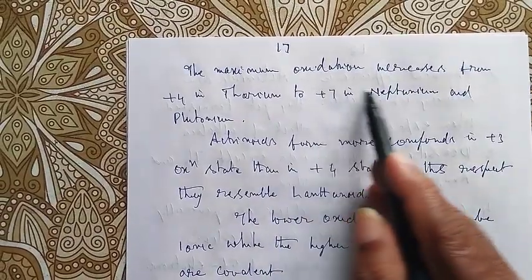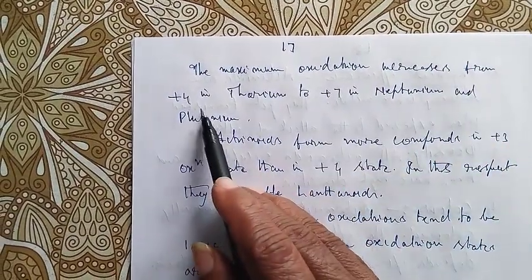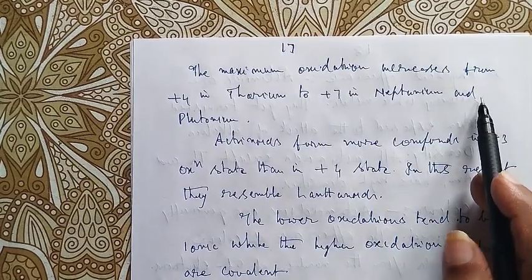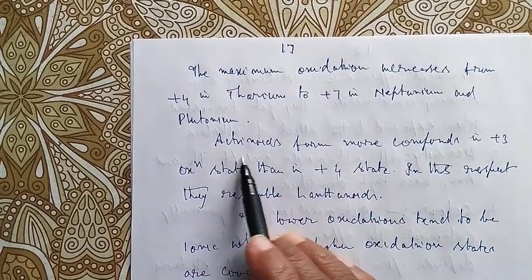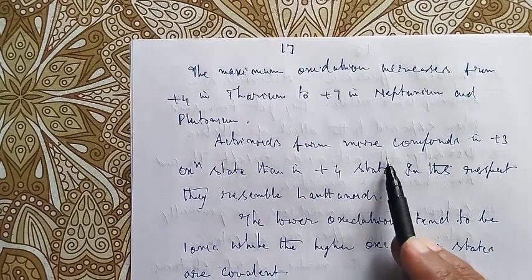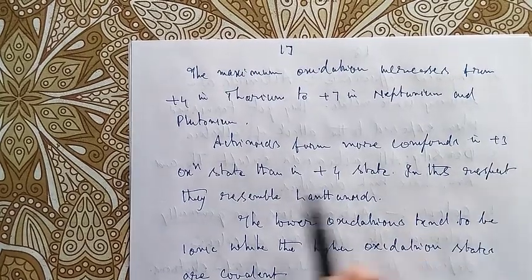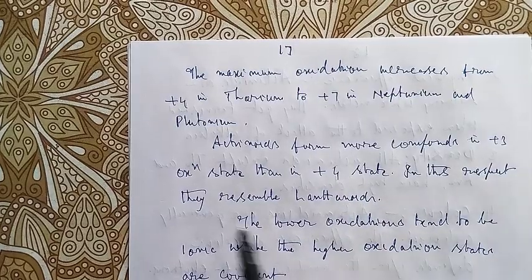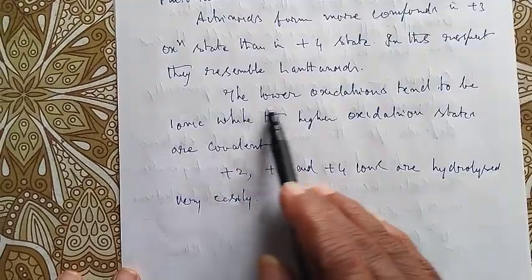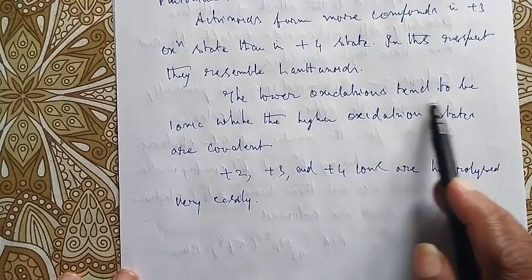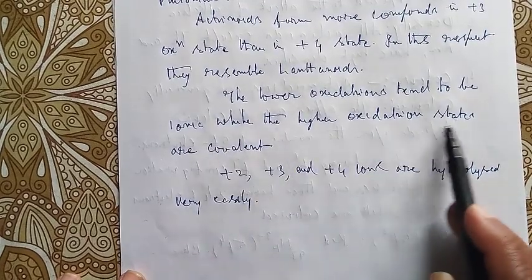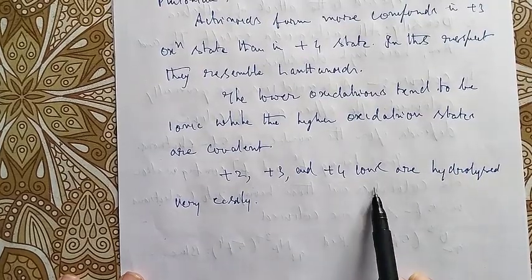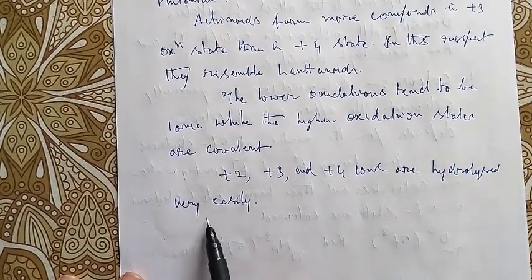The maximum oxidation state increases from +4 in thorium to +7 in neptunium and plutonium. Actinoids form more compounds in +3 oxidation state than in +4 oxidation state. In this respect, they resemble lanthanoids. The lower oxidation states tend to be ionic while higher oxidation states are covalent. Thus, +2, +3 and +4 ions are hydrolyzed very easily.